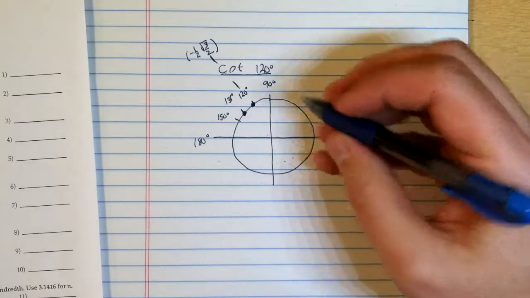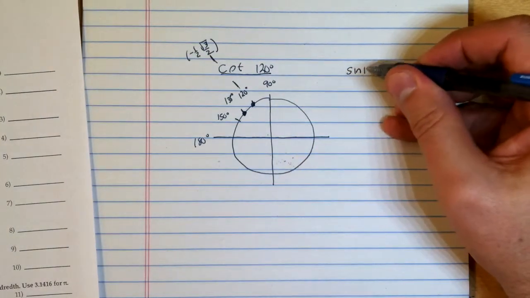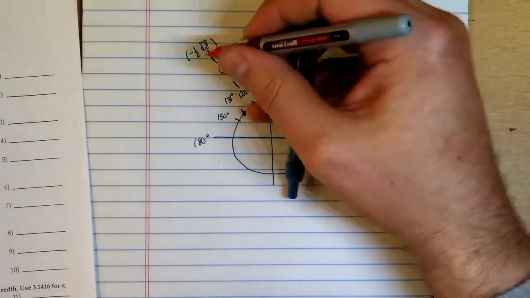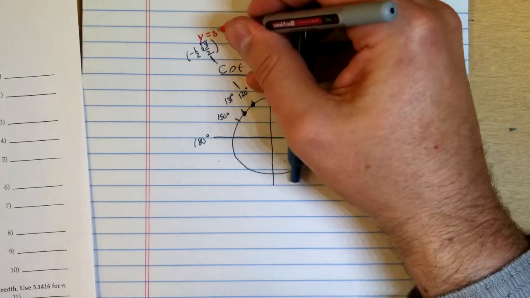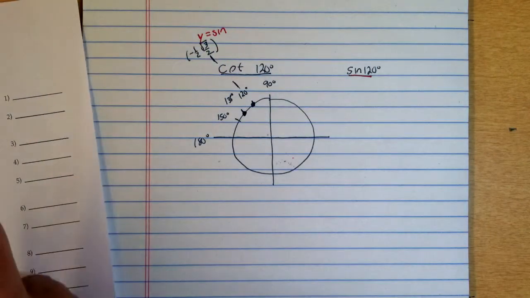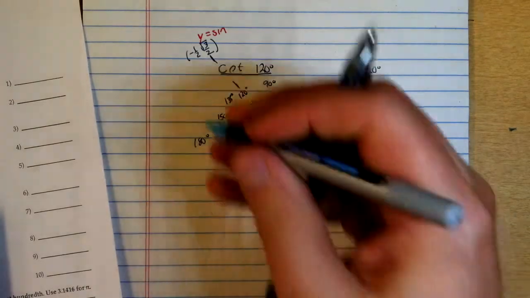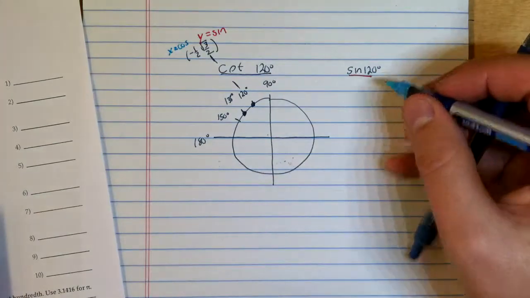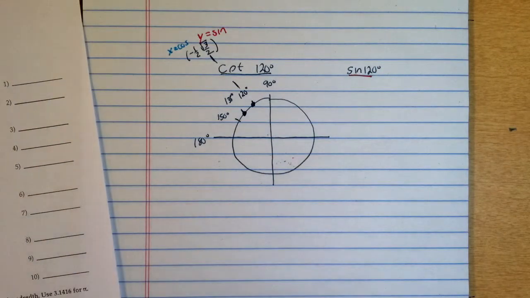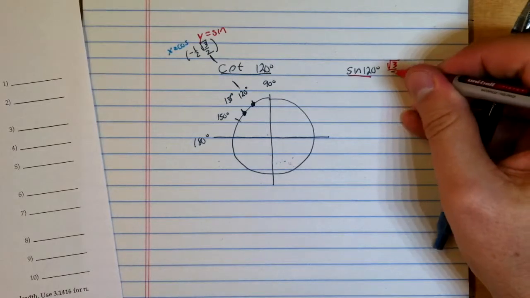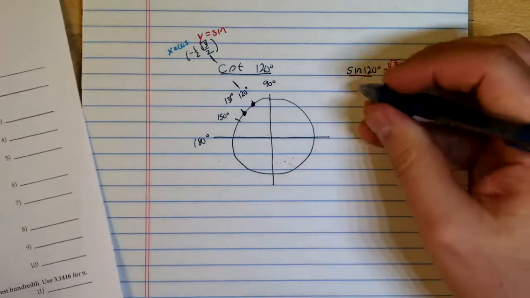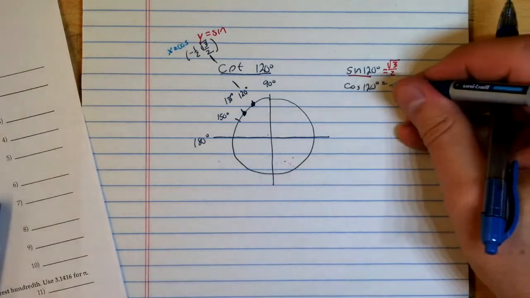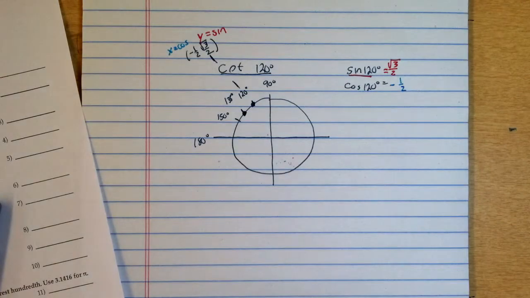So I now know that the sine of 120 degrees, the sine is the y-coordinate. You want to remember that the sine is the y-coordinate, and the x-coordinate is the cosine. So our sine of 120 degrees is square root 3 over 2, and our cosine of 120 degrees is negative 1/2. We know that just because we know the unit circle.